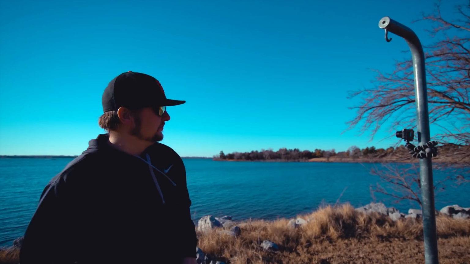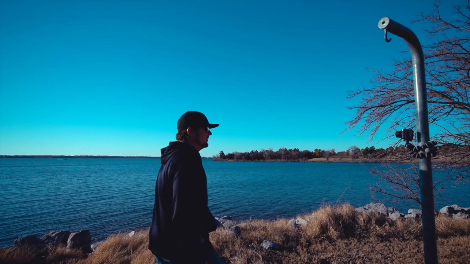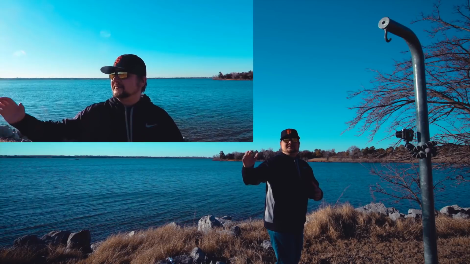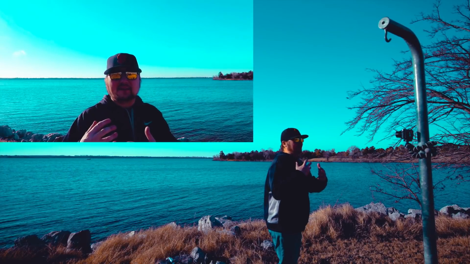Okay, so at this point I've been here for about 11 minutes. Now I'm going to interact with the time lapse so we can make it look cool in editing. Okay, so notice what I do here. So yeah, anyways, that's how you look cool walking into the frame after it's been moving real fast like a time lapse.